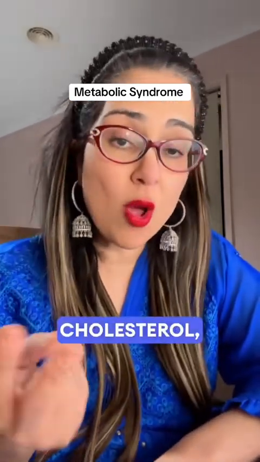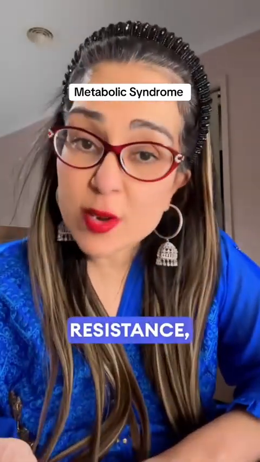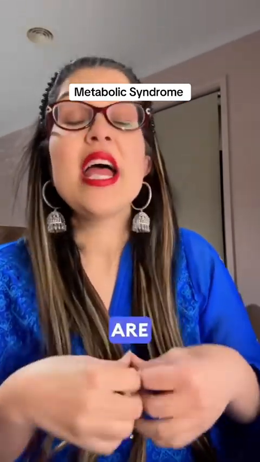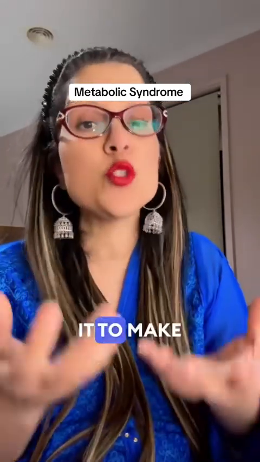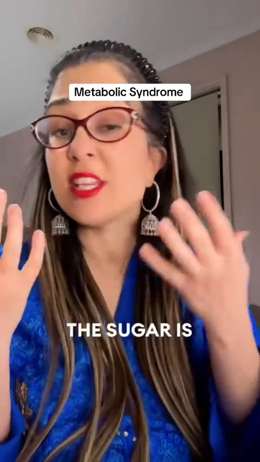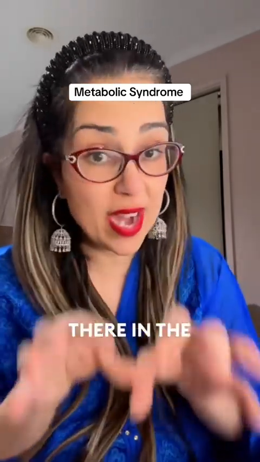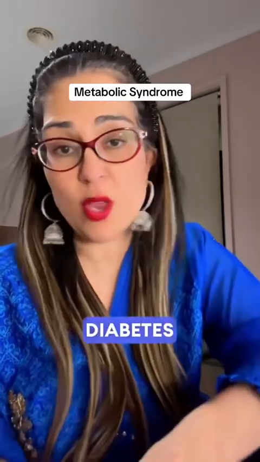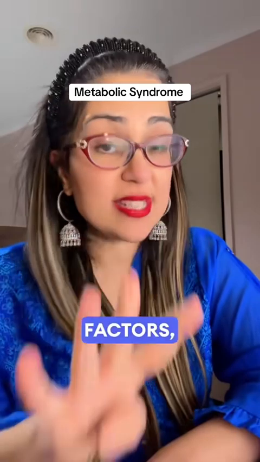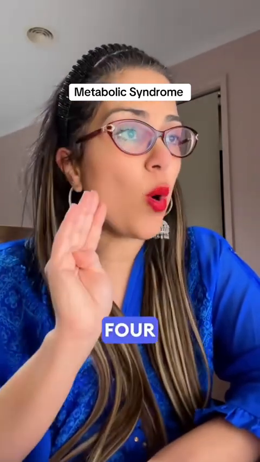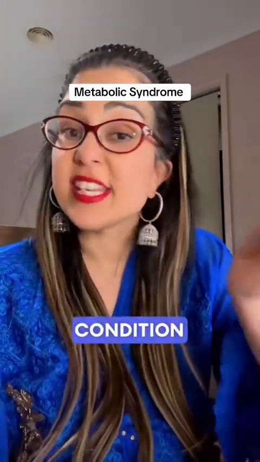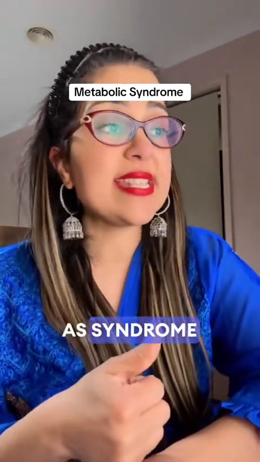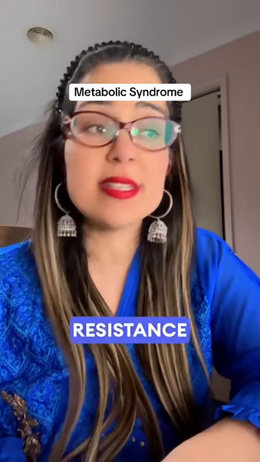Then high cholesterol, high BP, and insulin resistance, or a condition in which the body cells are resistant to insulin, which is needed to make sure that the sugar is consumed in the body and it's not there in the blood. And so eventually leading to type 2 diabetes mellitus. So 4 risk factors, 4 symptoms, 4 conditions that together cause this condition called metabolic syndrome. Metabolic syndrome is also known as syndrome X or insulin resistance syndrome.